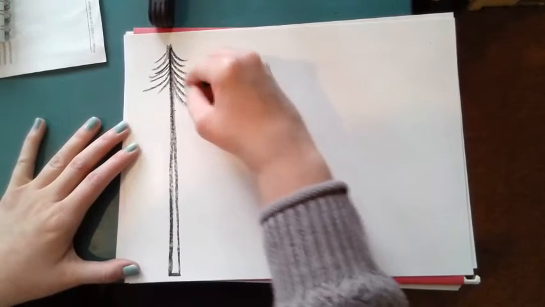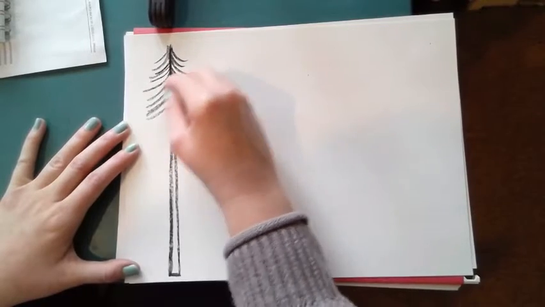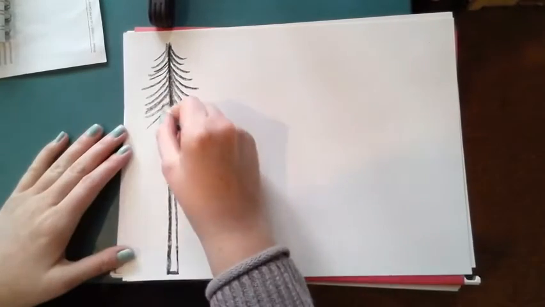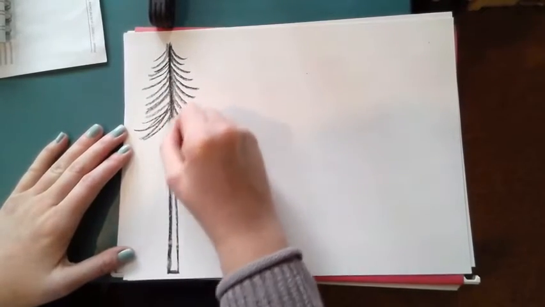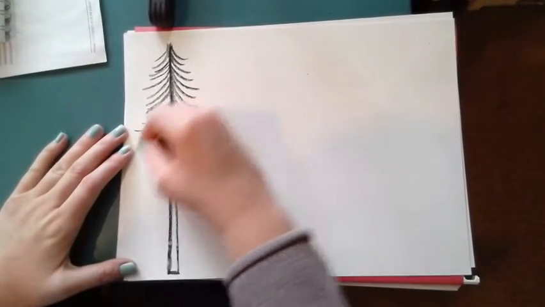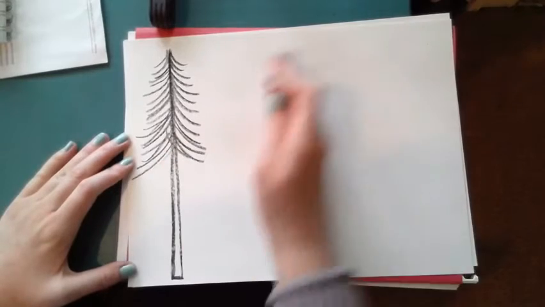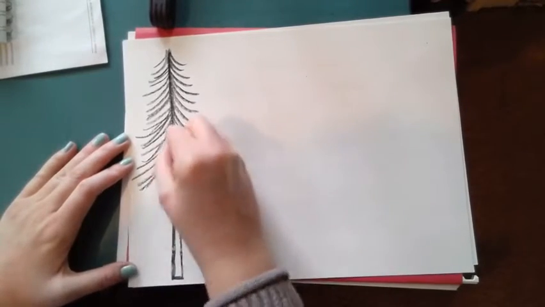I'm making them bigger as they go down, but I don't want them to get too wide. I just want it to look natural. So it's not going to be a very thick tree. It's going to be a little more skinny because I want to have enough space over here to draw the rest of the things.